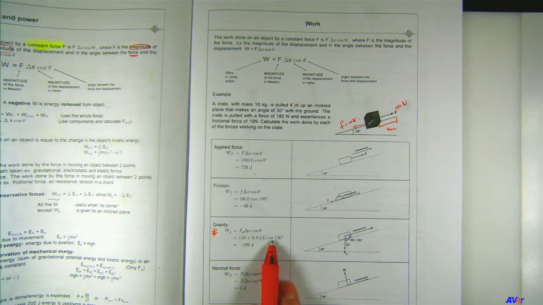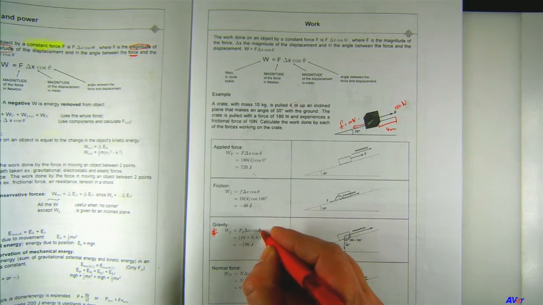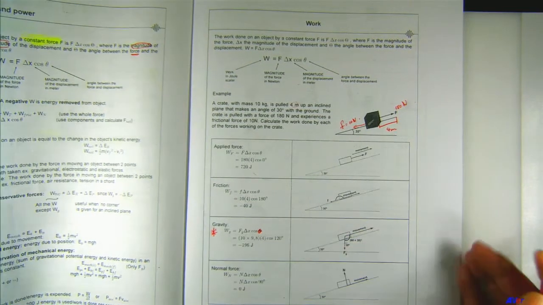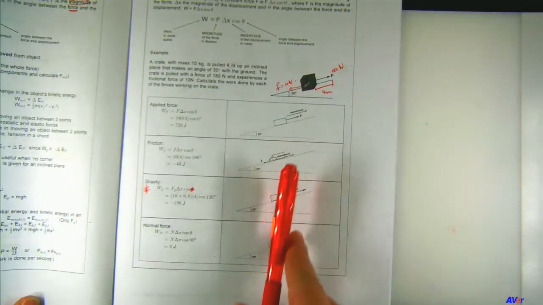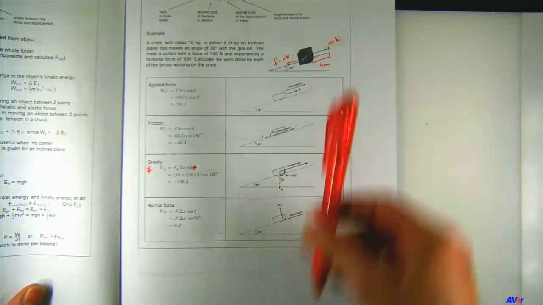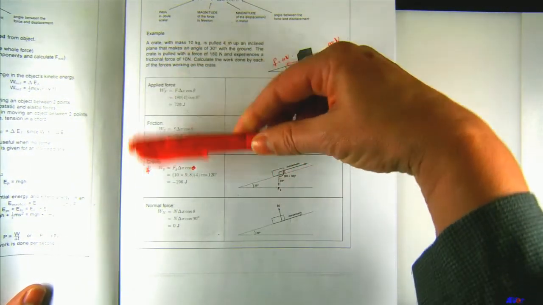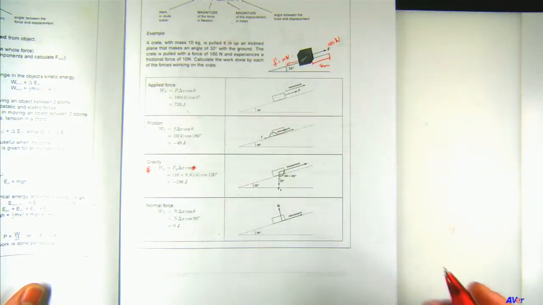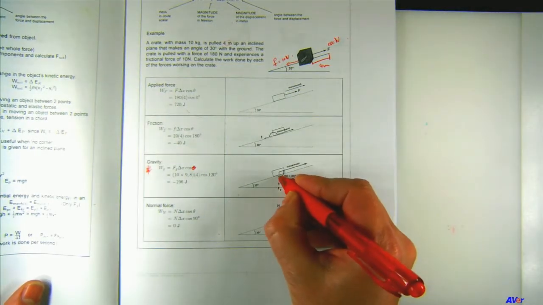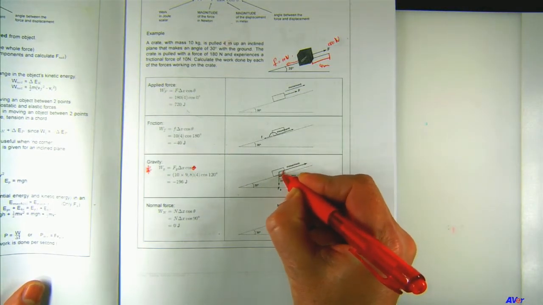And then cos. And now, what do we have for an angle here? The angle is the difficult one. What do I have to do? I put my pen in the direction of the force. And then I turn it until I get to the displacement. So what do I need? I need that angle.